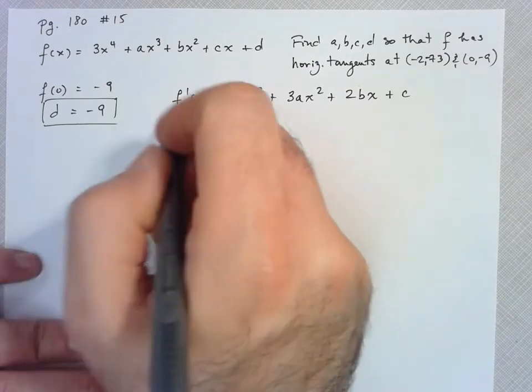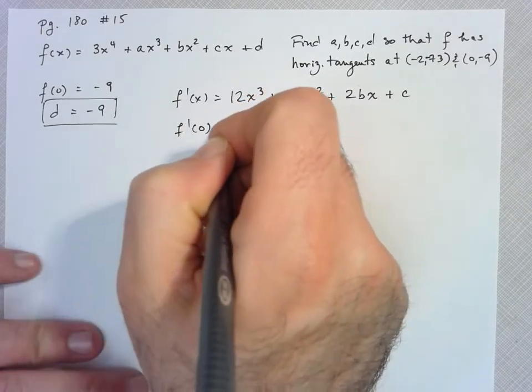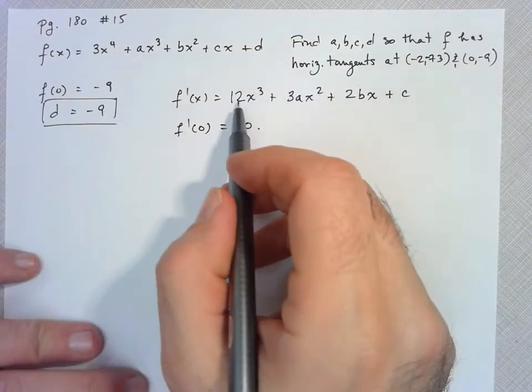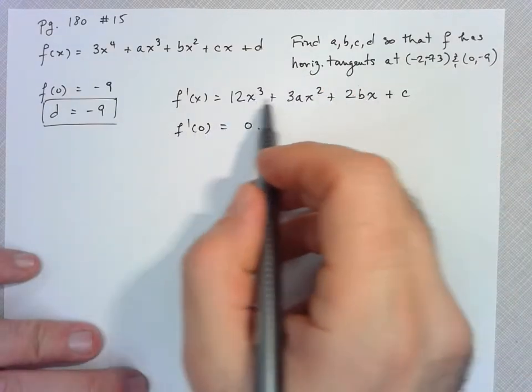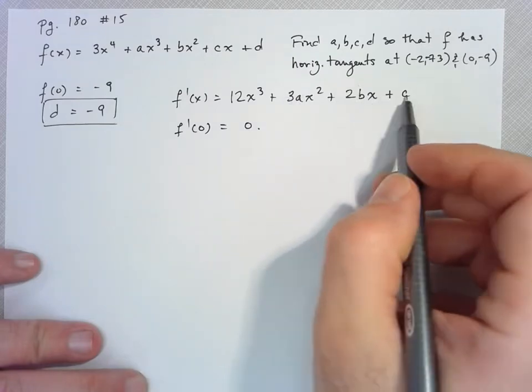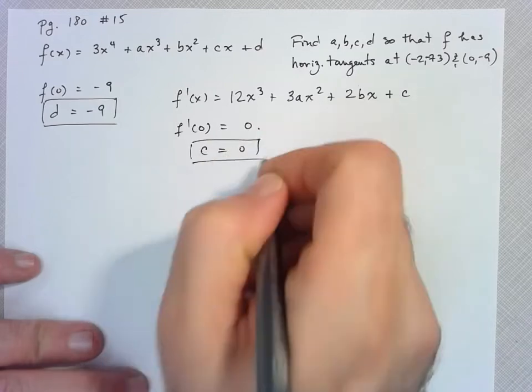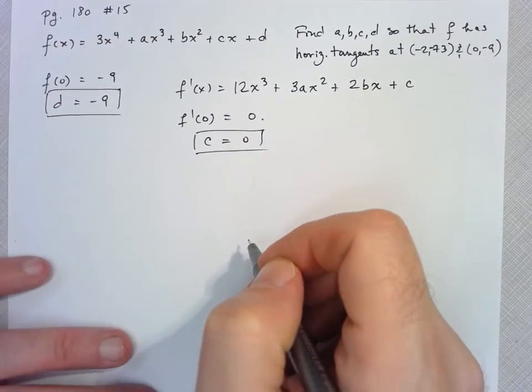Okay, so here's my derivative, and I know that at 0, the derivative needs to be equal to 0. So that's a good one to start with. I know that f prime at 0 needs to be equal to 0 since there's a horizontal tangent there. But again, when I stick in x equals 0 into this expression, the only thing I'm left with is the c. So c is equal to 0. And there you go, we found our second value.